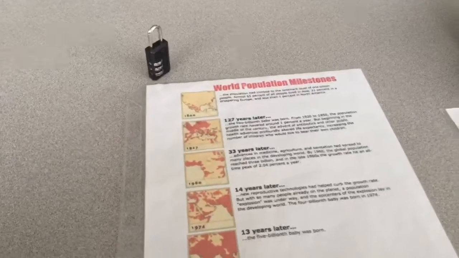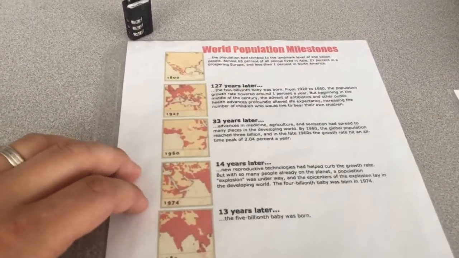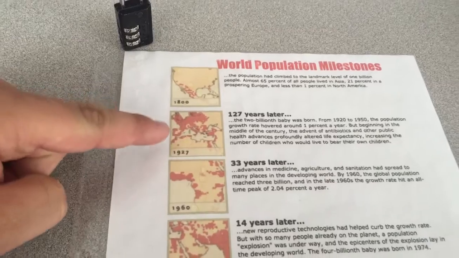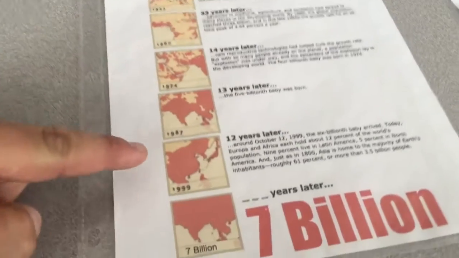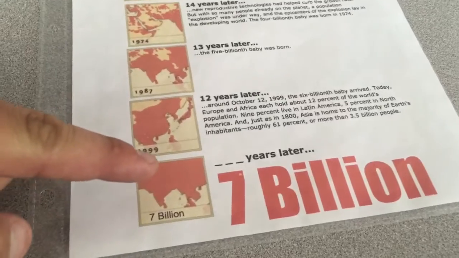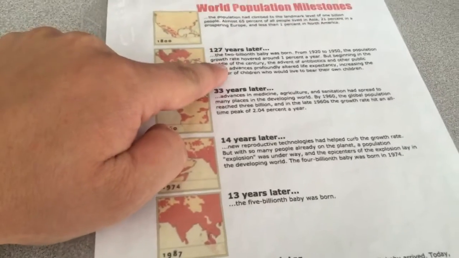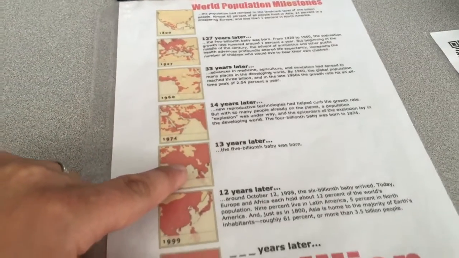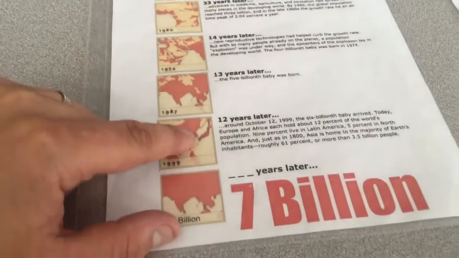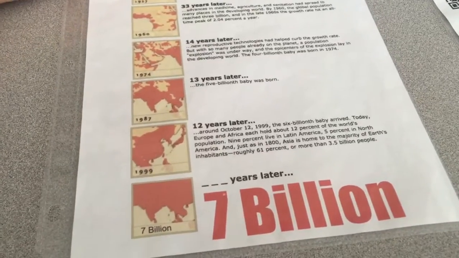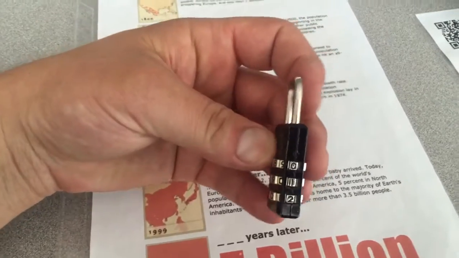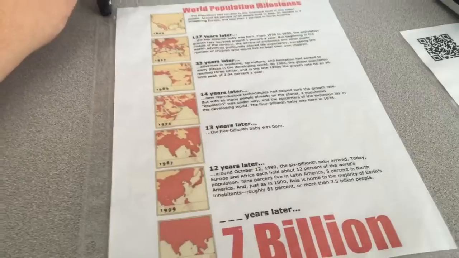The first 3-digit lock is going to open up with a combination from the world population milestones. Each one of these represents the population reaching 1 billion people, 2 billion people, 3 billion people, 4 billion, 5 billion, 6 billion, all the way to 7 billion. The combination is the number of years it took to reach that milestone. So from 1 billion to 2 billion was 127 years, 2 to 3 billion was 33 years, 3 to 4 was 14, 4 to 5 was 13 years, 5 to 6 was 12 years, and then participants need to figure out that it was 12 years later that we hit 7 billion. So the combination to open up this 3-digit lock is going to be 0, 1, 2, and that will get you into the first 3-digit number lock.